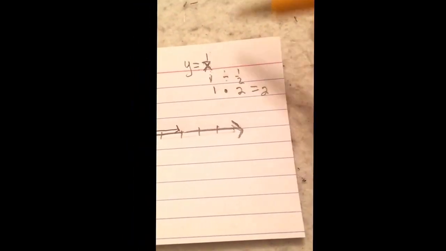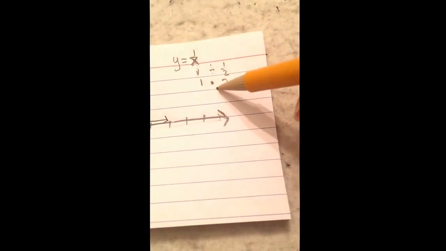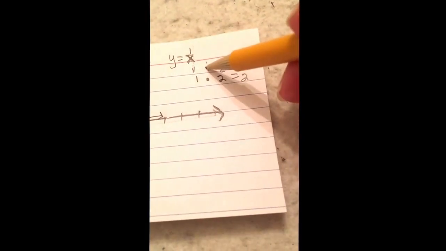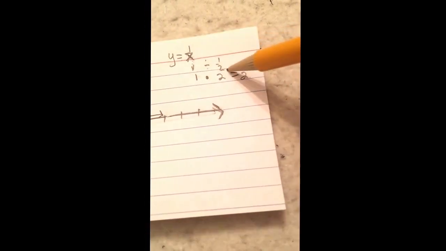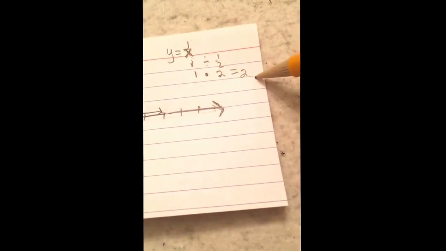Okay? So, I need you to realize these are increasing and leveling out to be constant. These are leveling out to be constant and decreasing. I want to make sure here, let me pull in closer, that when we do this, 1 divided by 1/2 becomes 1 times 2. Division goes to multiplication, and we use the reciprocal. So 1 times 2 is 2.